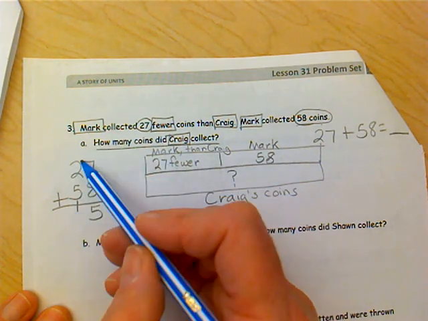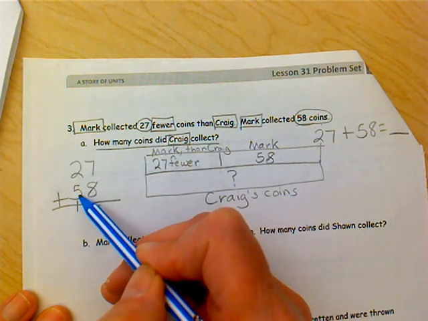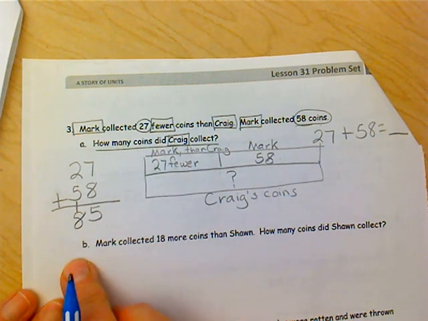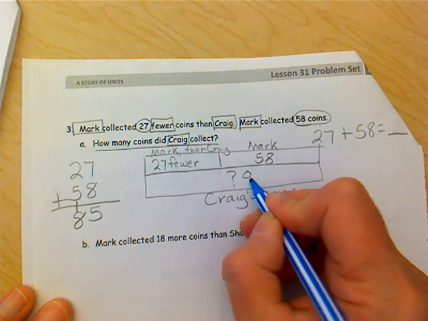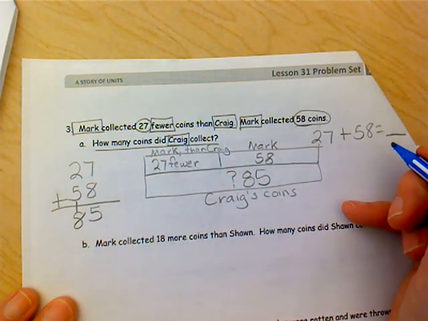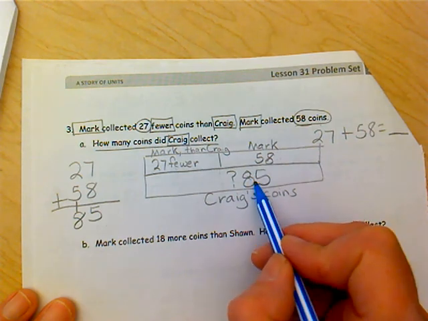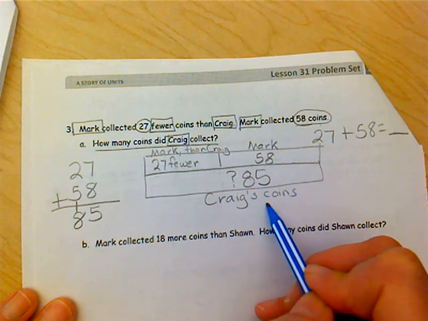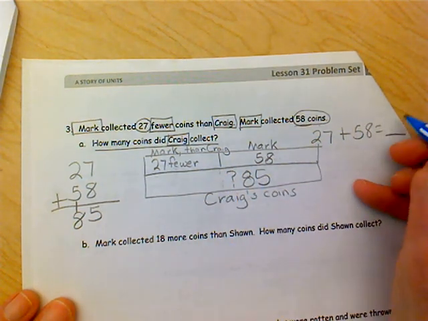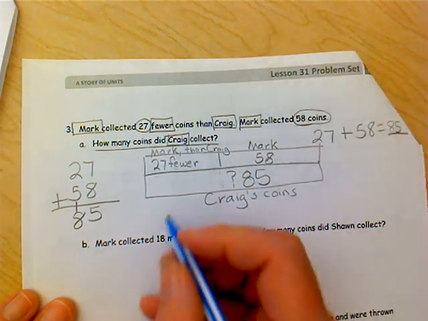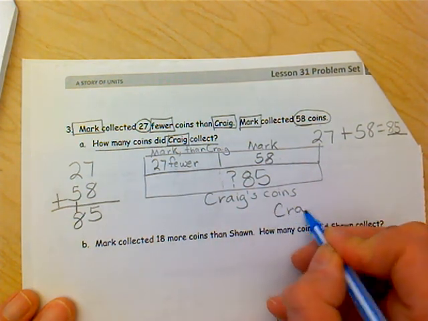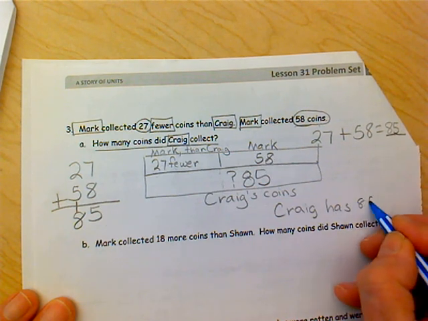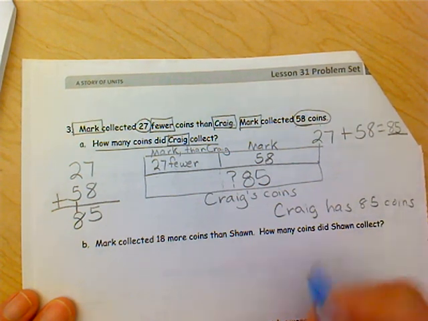Now, I'm coming to my tens. 2 tens plus 5 tens is 7 tens plus 1 more 10 gives me 8 tens. So I know then that Craig had 85 coins, and that makes a lot of sense because he has to have more coins than Mark, because Mark has 27 fewer than Craig. Well, that's exactly right. So that would give me an 85 there, and I would write out that Craig has 85 coins.